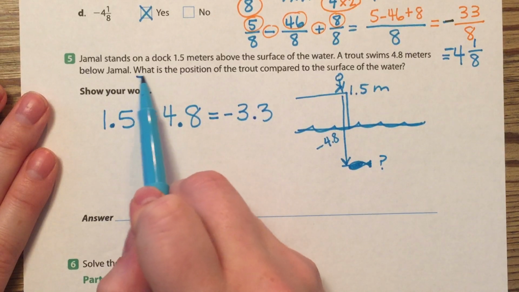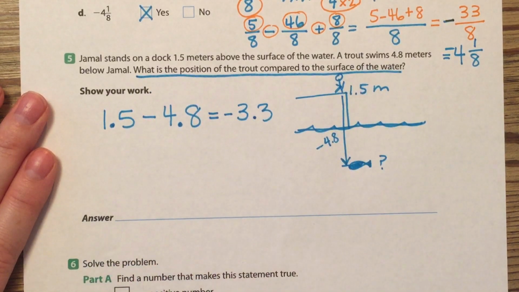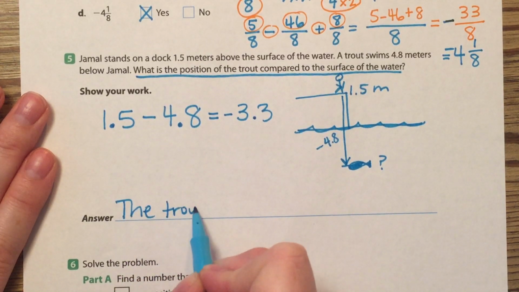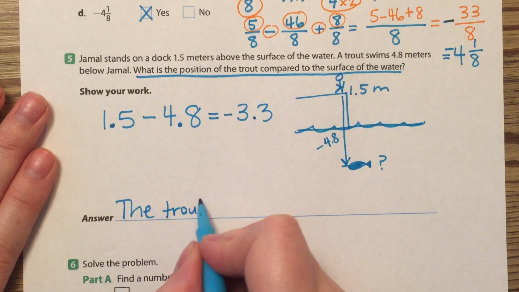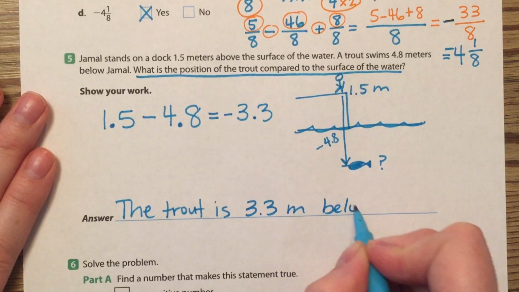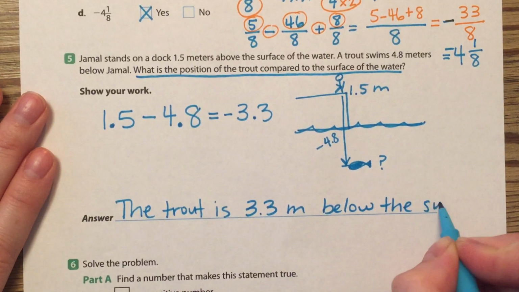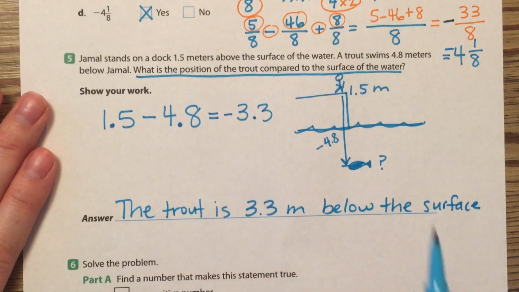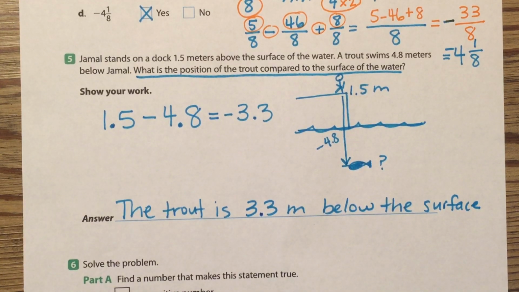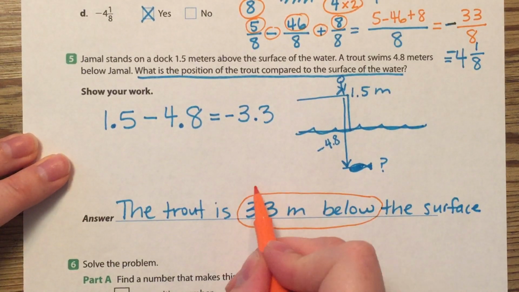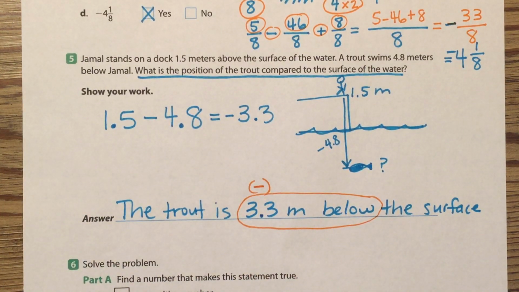And the question is asking, what is the position of the trout compared to the surface of the water? Well, the trout, I spelled trout wrong. Nope, the trout is 3.3 meters below the surface. And you might be thinking, well, you said negative 3.3 was the answer, but then you wrote positive 3.3 as the answer. But if you use the word below, you are implying that this is a negative quantity, so we're still okay.